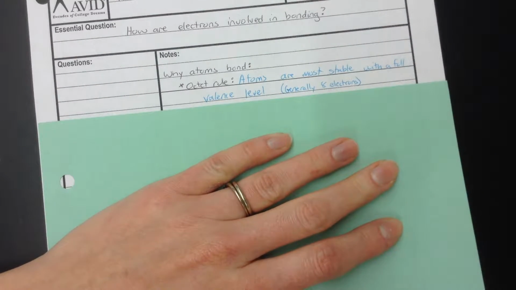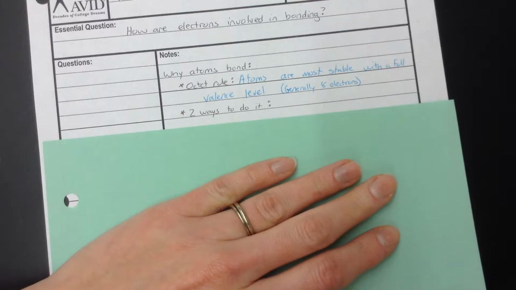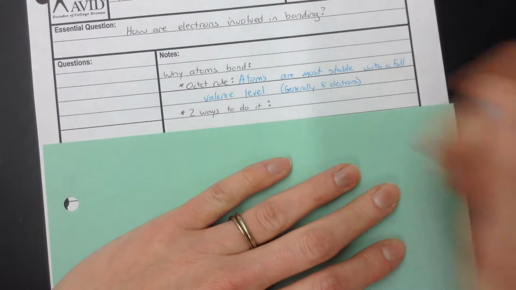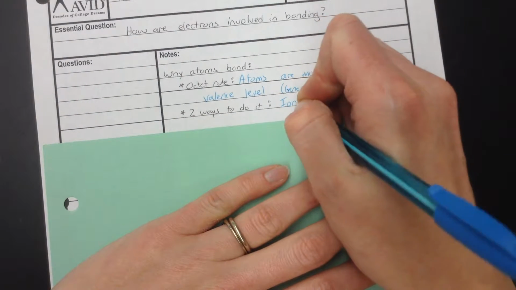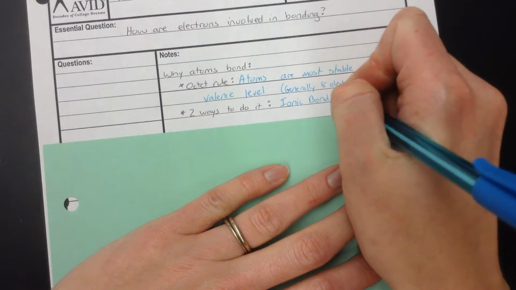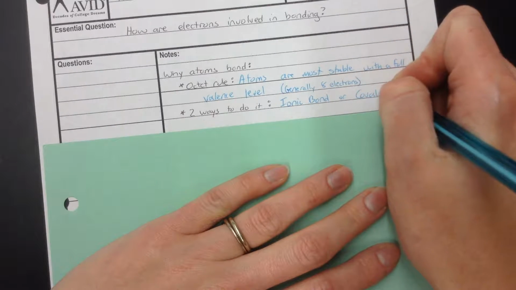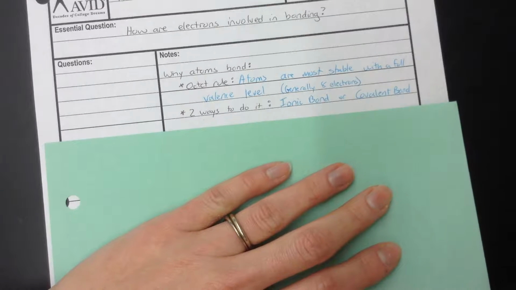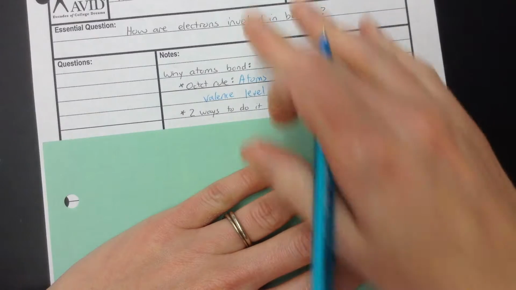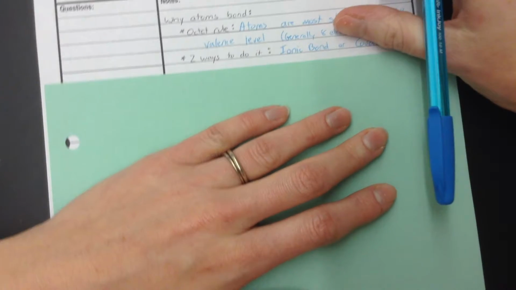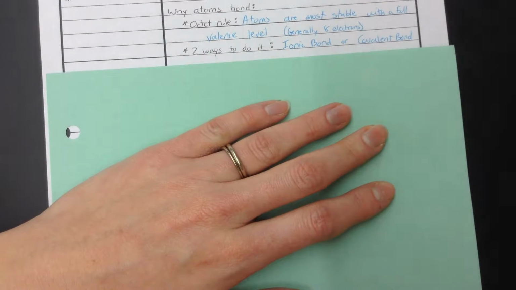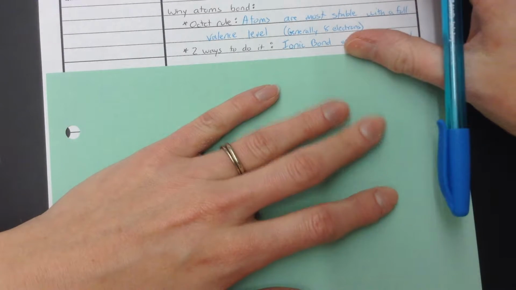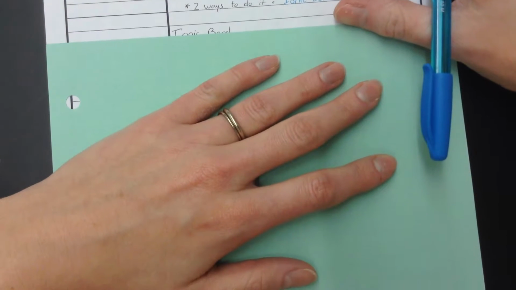So in order to get those full valence shells, there's 2 ways that they do it, and they either form an ionic bond or they form a covalent bond, and which one they form depends on how many valence electrons they have. We talked about how to identify what kind of bond forms, and now we'll understand a little bit more why metals and nonmetals form an ionic bond and nonmetals form covalent bonds. And we're going to talk about ionic bonds first.